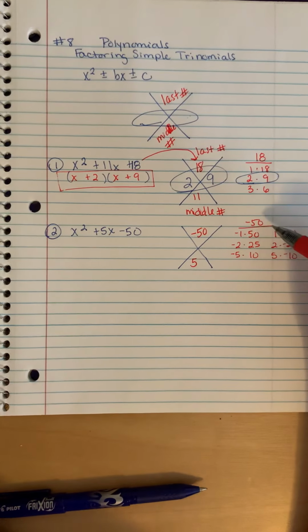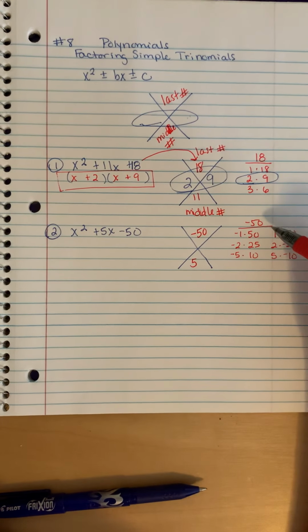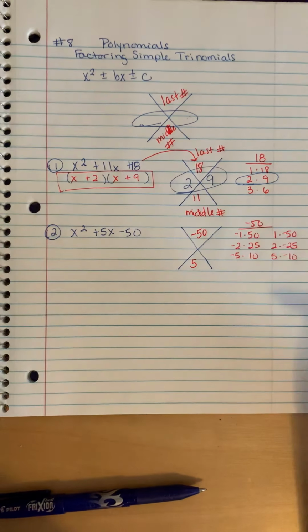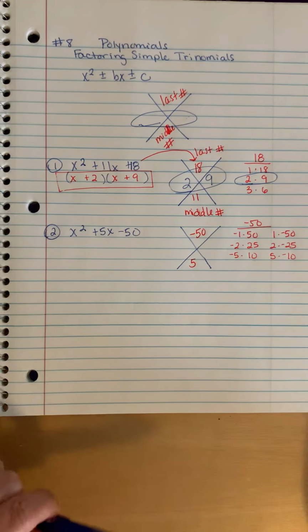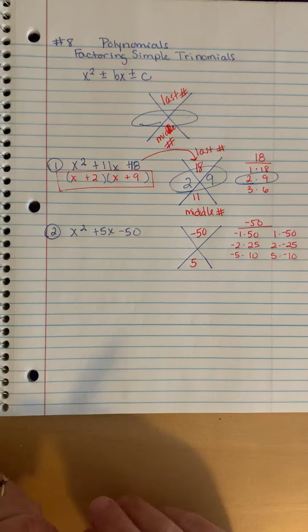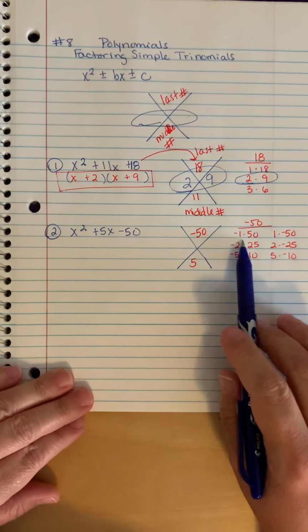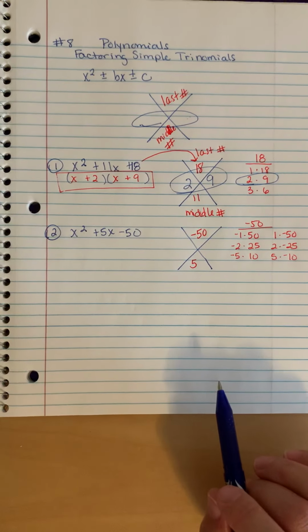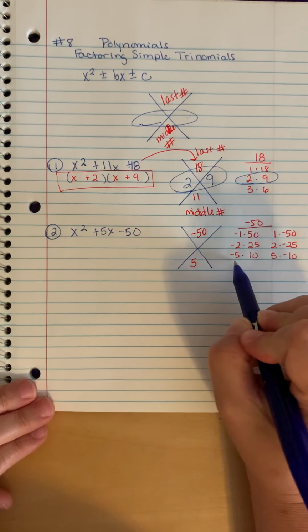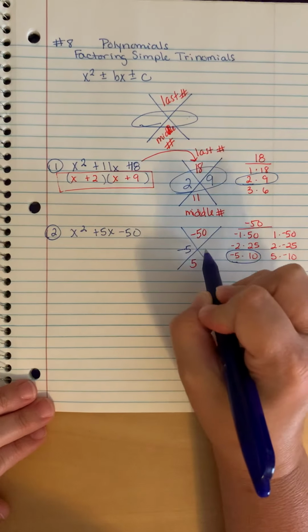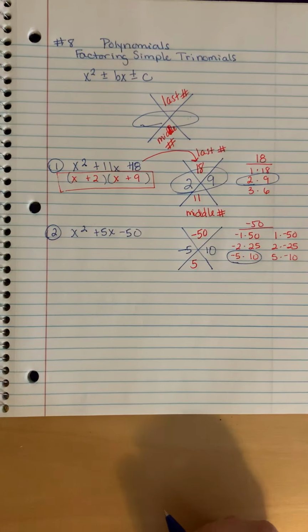Does 6? No. Does 7? No. Does 8? No. Does 9? No. And we're back at 10. So we have all of our factors here. Now, you need to be looking at this. Which one adds to be a positive 5? So look through here and see which one gives you a positive 5. And that's going to be negative 5 plus 10. So I'm going to put a minus 5 here and a 10 here.